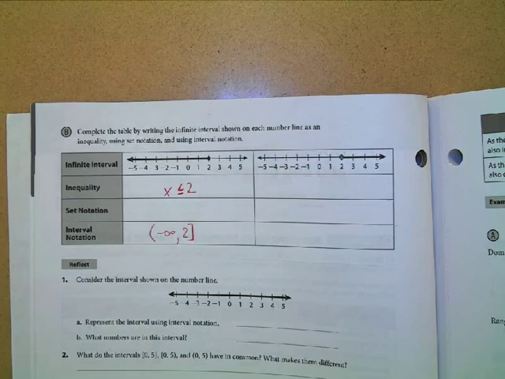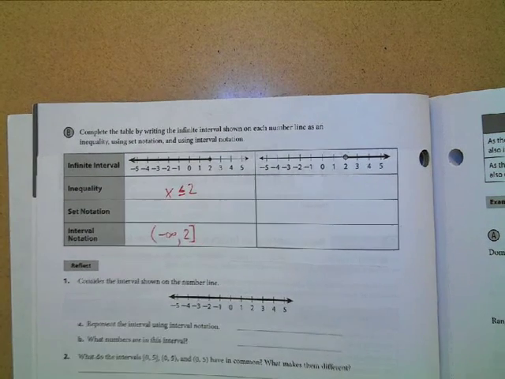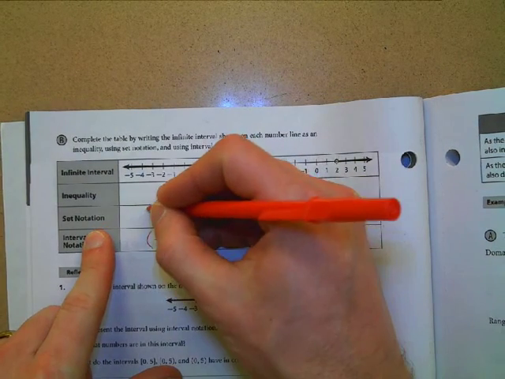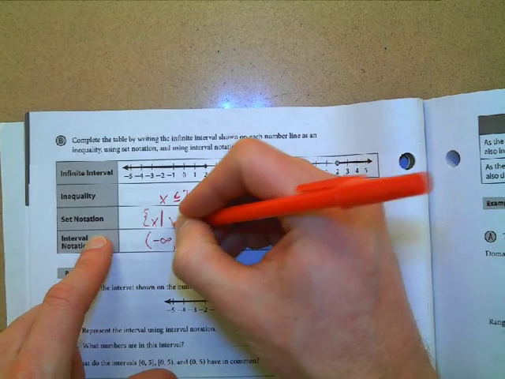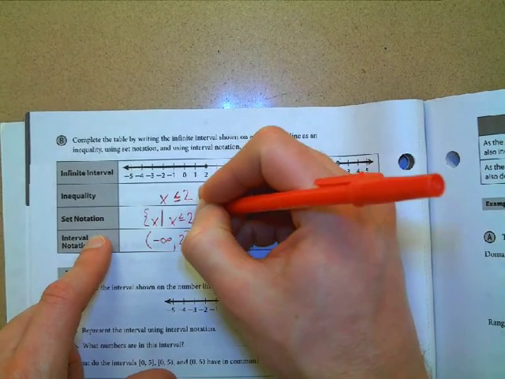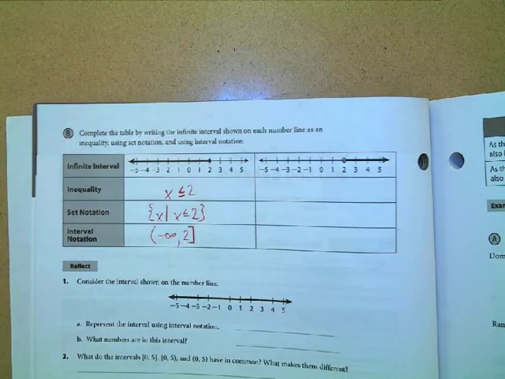The only other thing we have to do is the set notation, but again, that's easy. If you have the inequality, you just write the x with the little bar there, and then x less than or equal to the 2. Just like that. Okay, it just repeats the inequality.